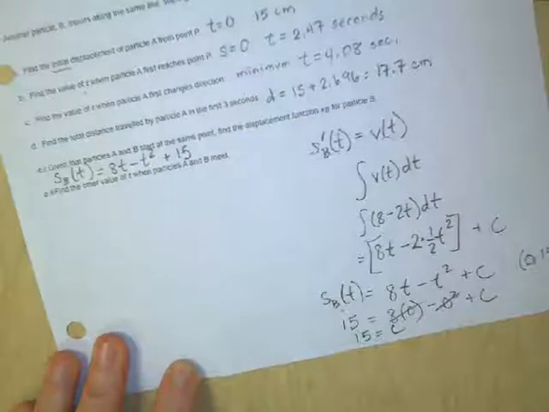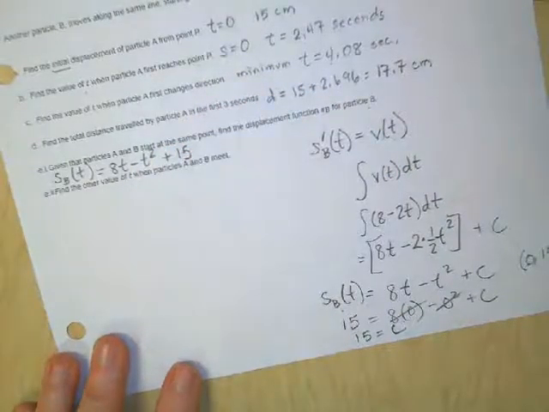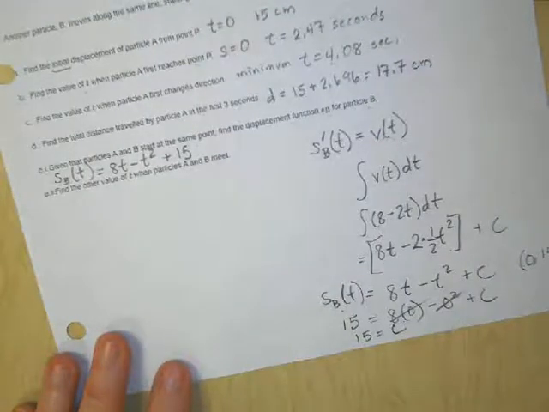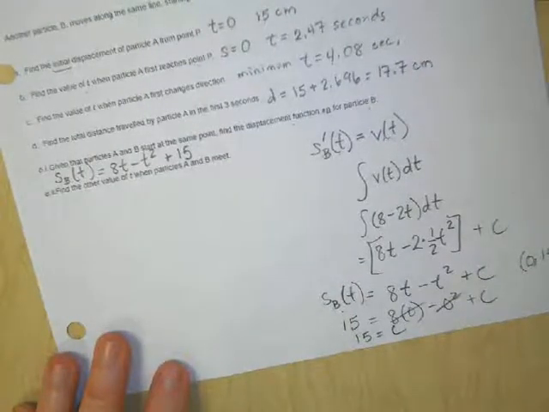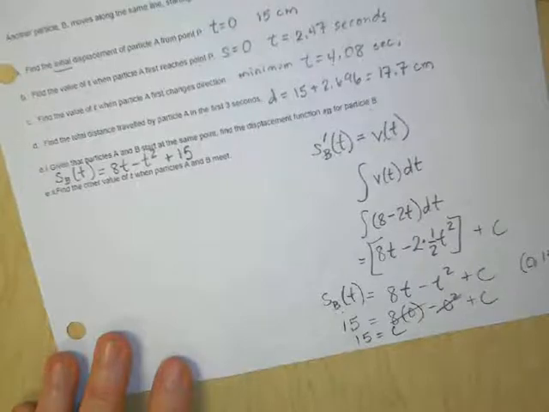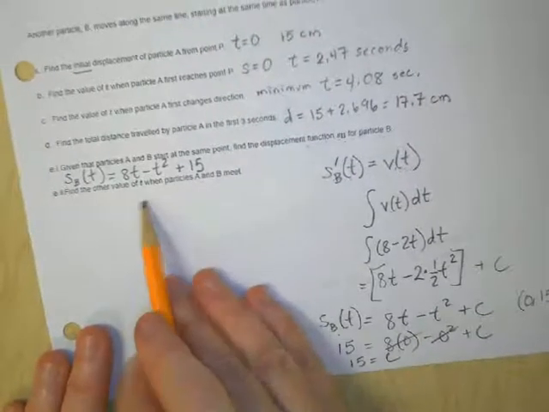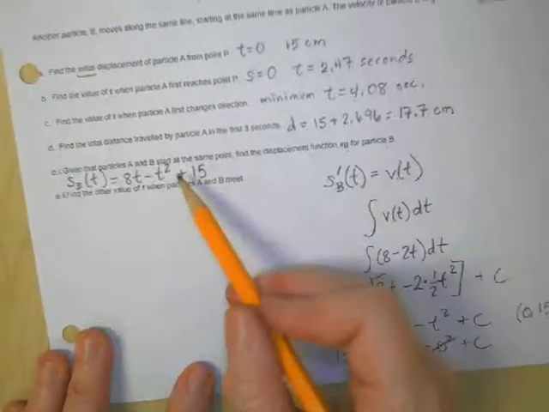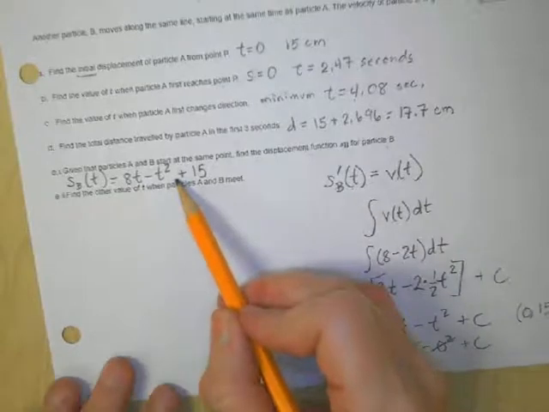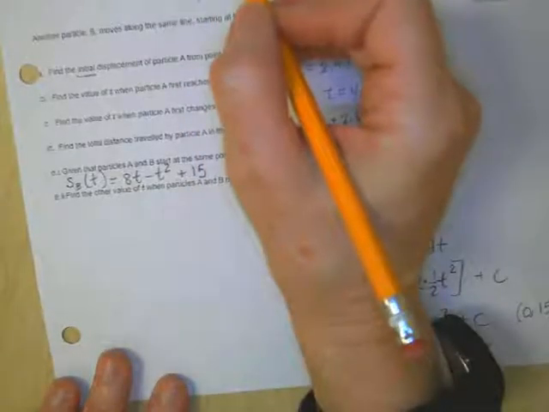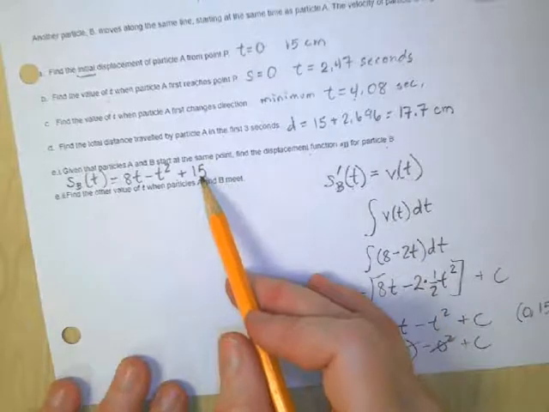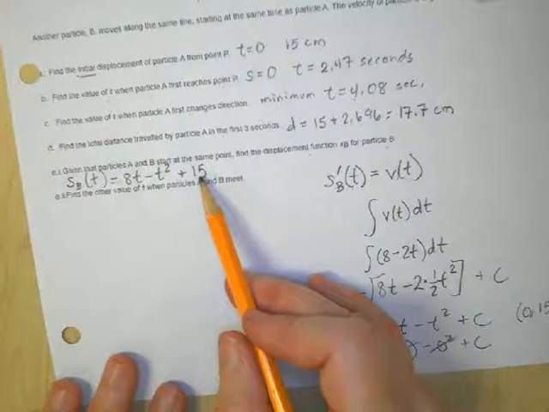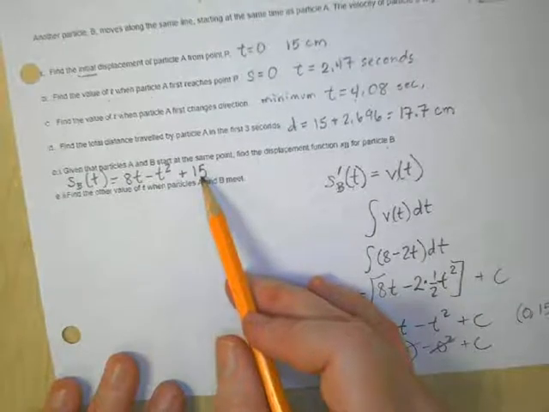There it is. Now, find the other value of t when particles A and B meet. So I want to find out when they meet. I now have a displacement function for A, and I have a displacement function for B. I want to know when they are in the same place at the same time. So we want the intersection of these two curves.